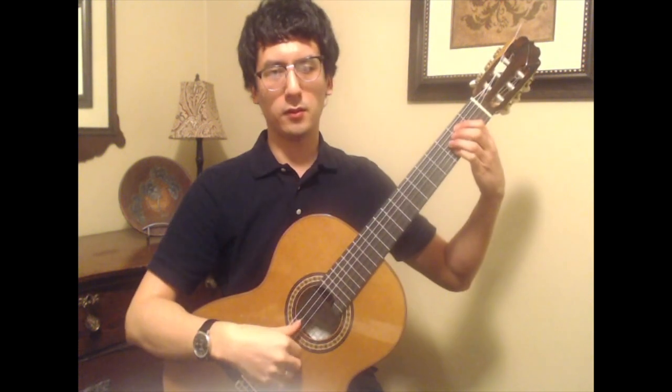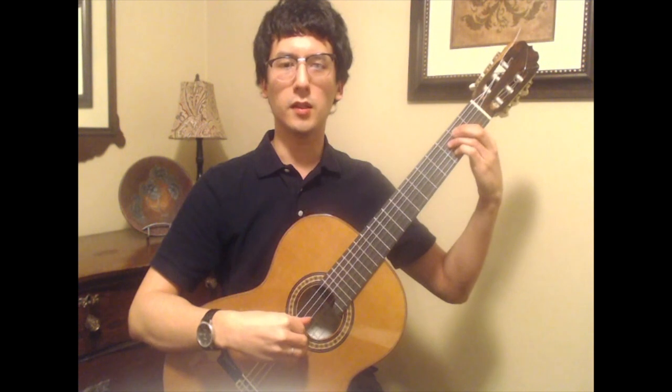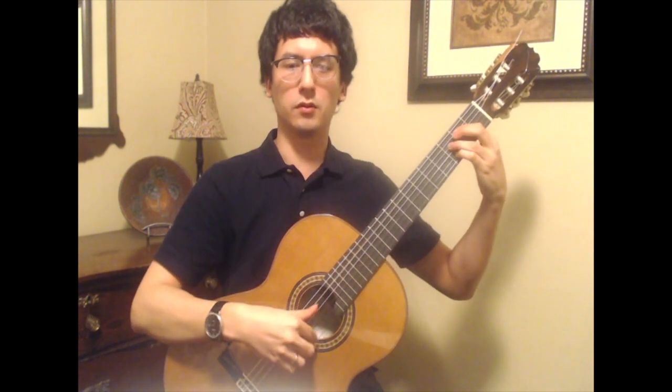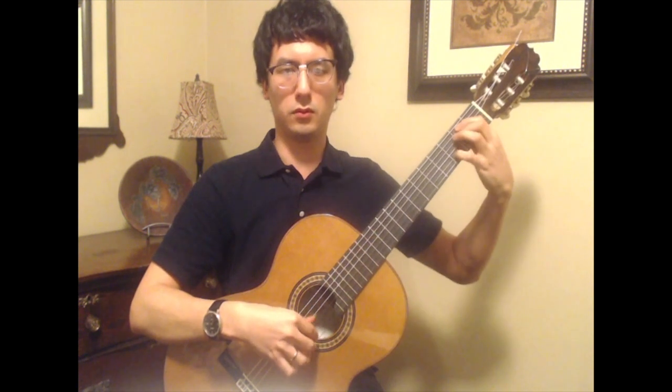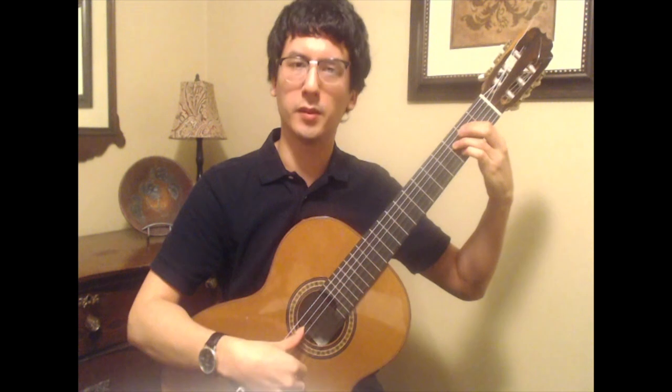And then it goes back to A major, but via this diminished chord here, this B diminished chord. That F natural is really beautiful. You can highlight that a little bit.